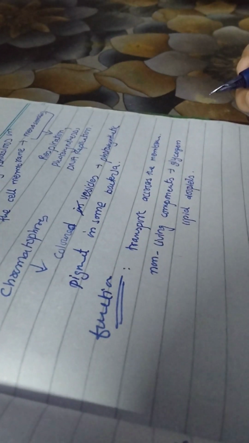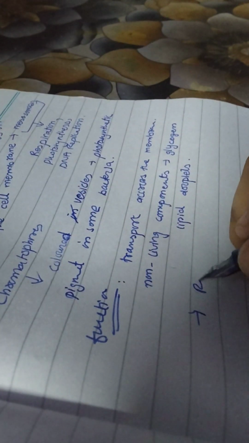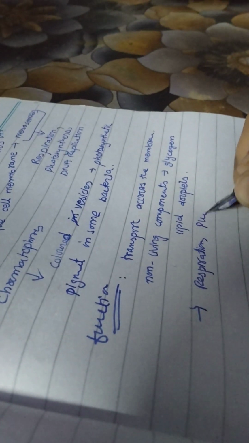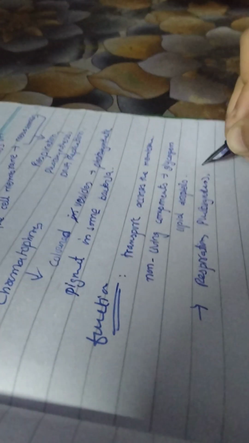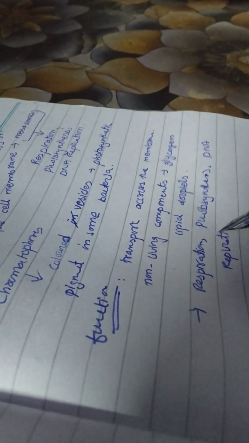Basically these are non-living components, right? And this cell membrane basically helps in respiration, in photosynthesis, in DNA replication, right?